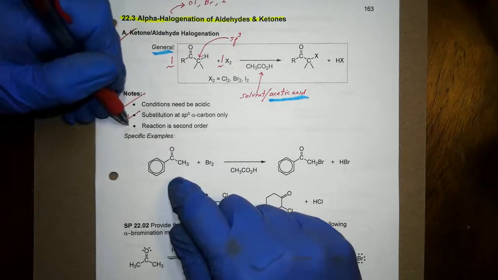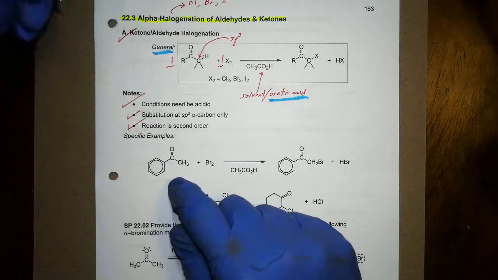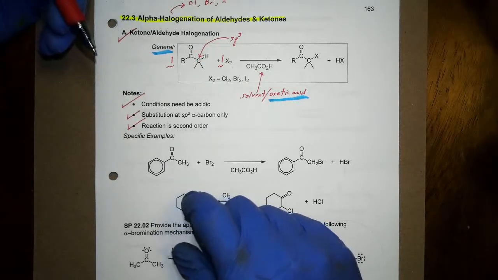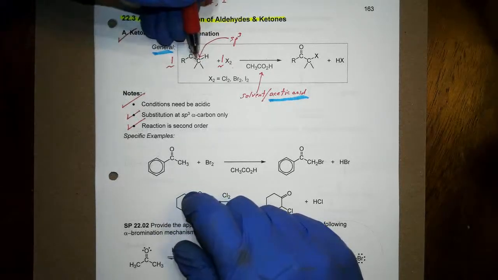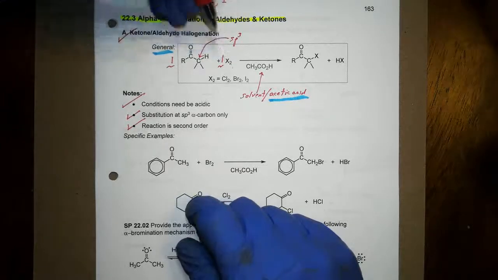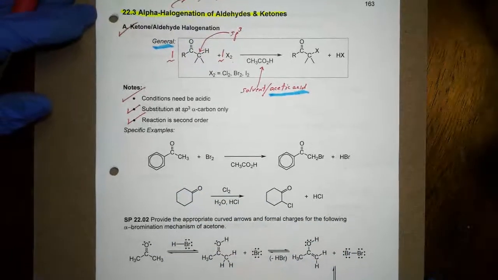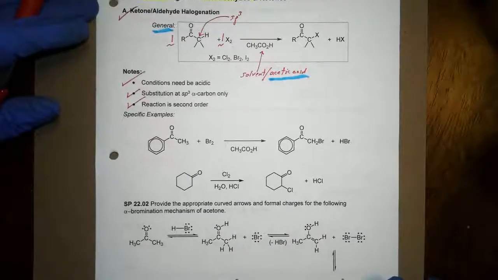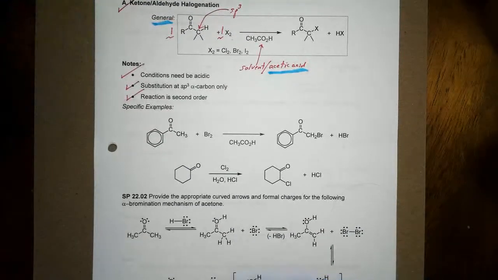And if you're wondering about the kinetics, it's a second order reaction. So the rate of the reaction proceeds on the basis of the concentration of both the carbonyl compound as well as the halogen. Now I'm going to go through the mechanism with you a little bit, but let's just look at some specific examples.